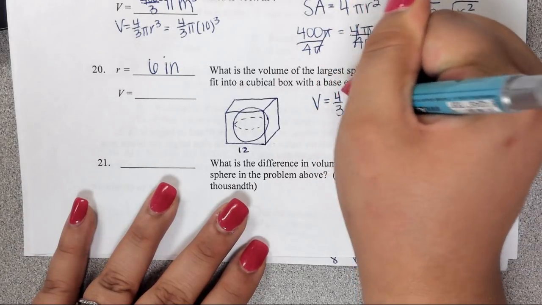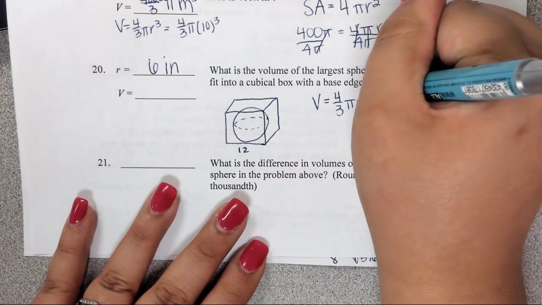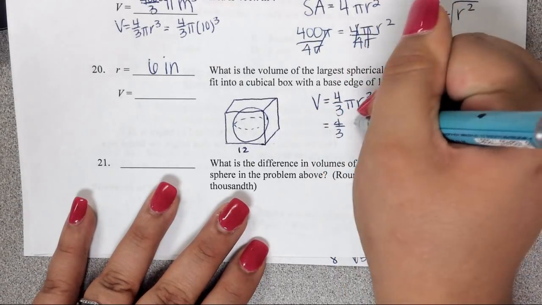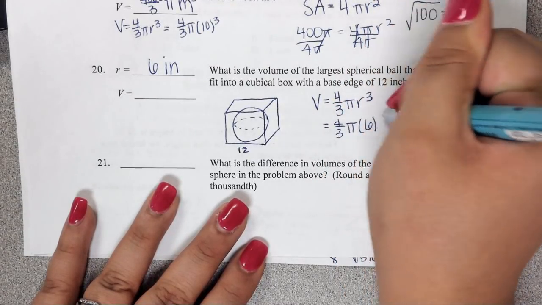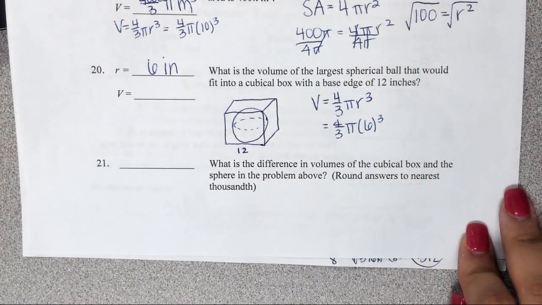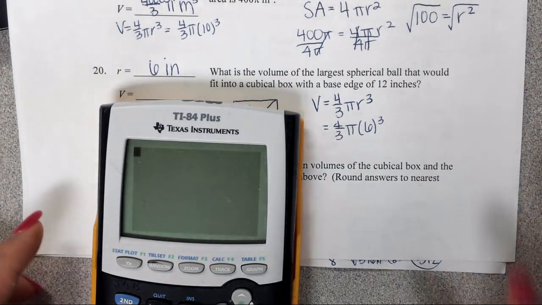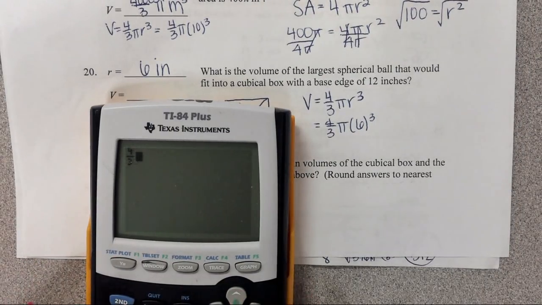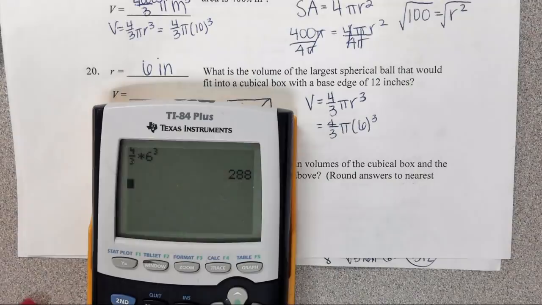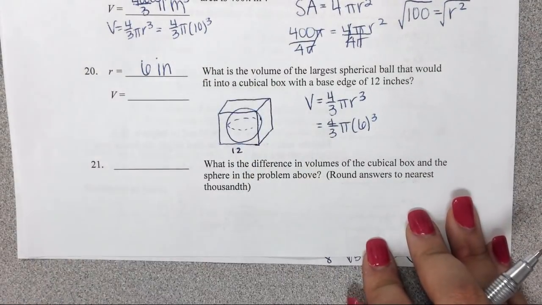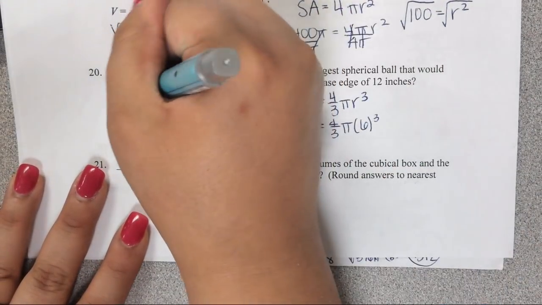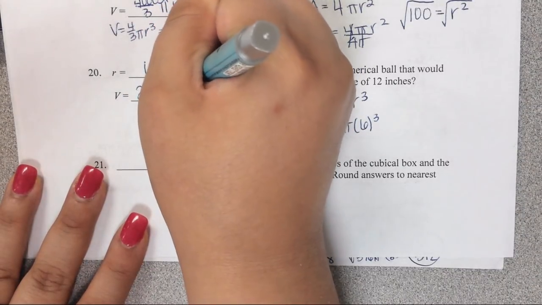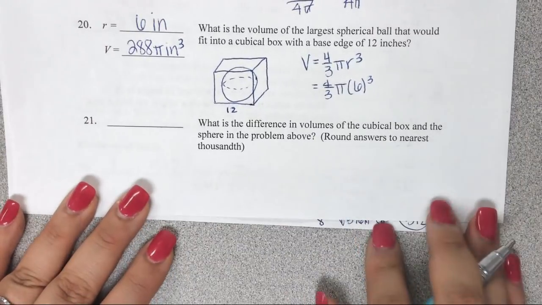4/3 pi r cubed. Yeah, just plug it in. So 4/3 times 6 cubed gives me 288, and then what's my answer? 288 pi inches cubed. Okay?